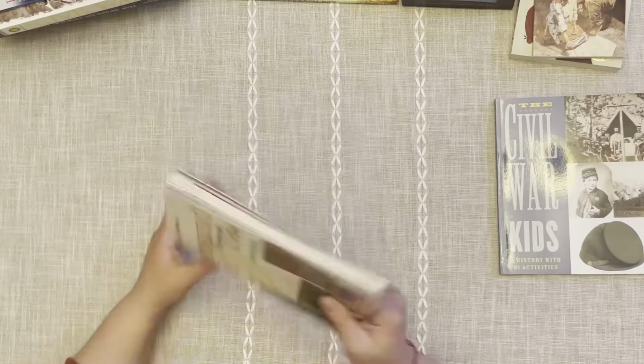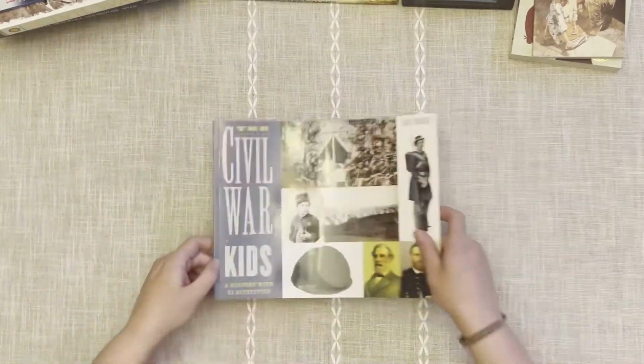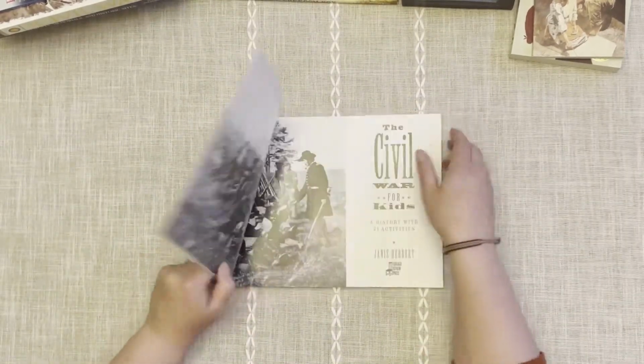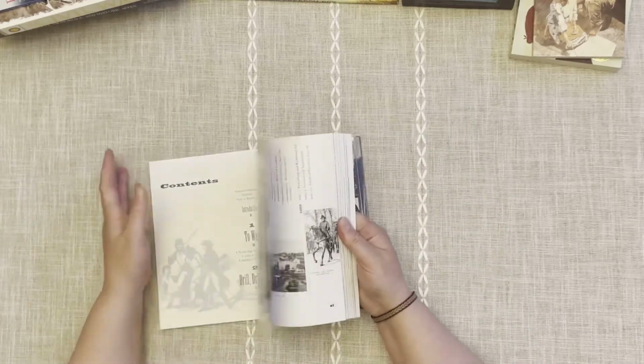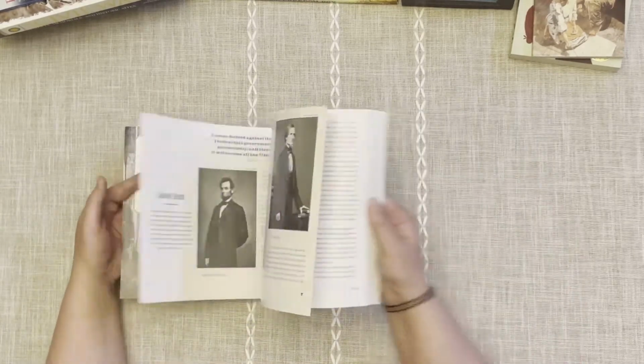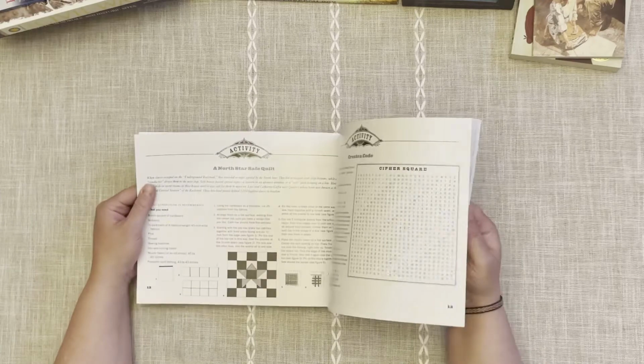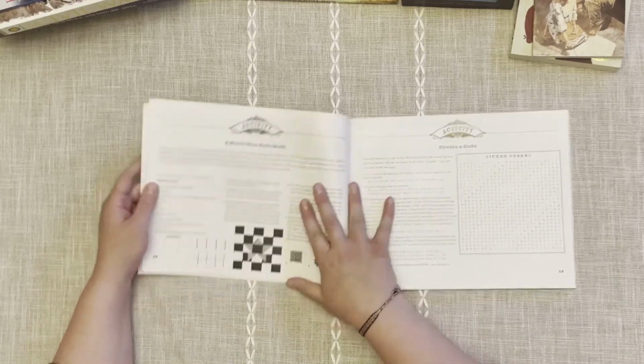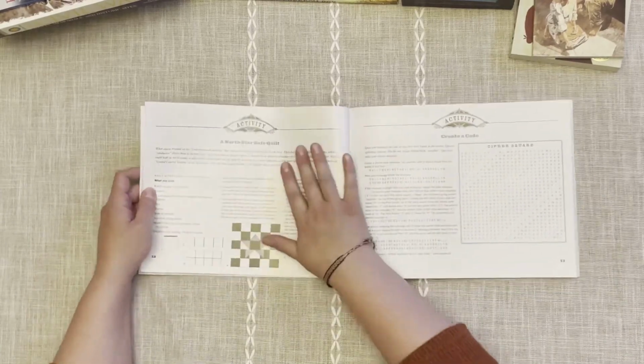There you go. Okay, so the next one is the Civil War for Kids, and it's set up the same way. I'm just going to flip through. I might stop at one or two of the projects, just to give you an idea of what those projects are.